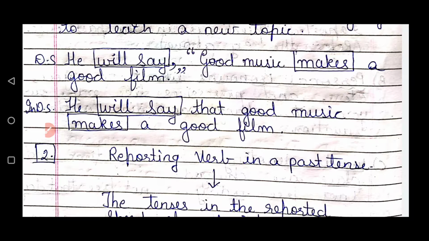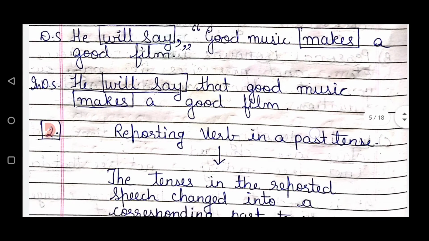For two reasons the tenses are not going to change. One condition is that the reporting verb is in your present tense, and the second condition is that the reporting verb is in your future tense, simple future tense. Then in these two cases the tense of the reported speech will not change.